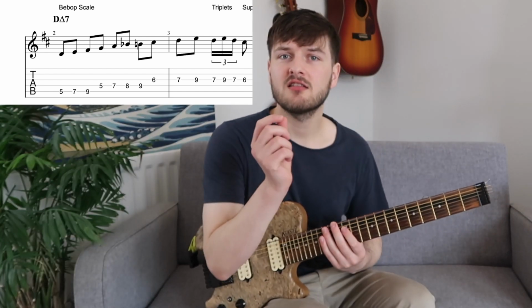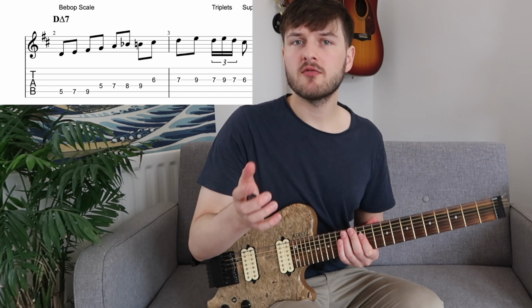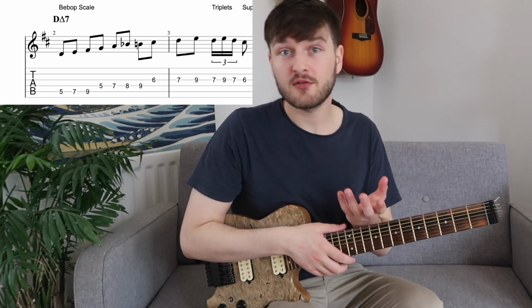So just adding in that little triplet wherever you can. Don't overdo it obviously, but it's actually very difficult to overdo it. It's something that you want to throw in there quite frequently just to break your line up and keep the rhythm a bit more interesting.